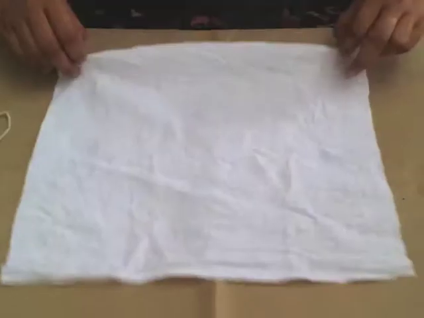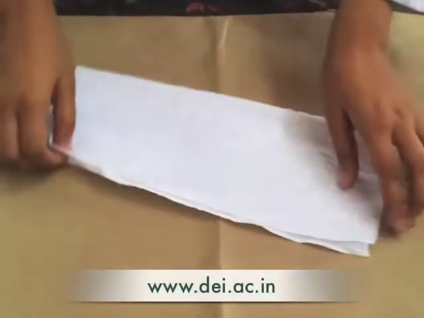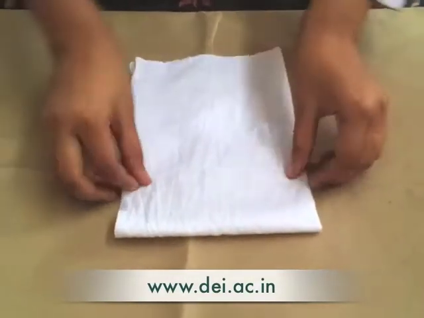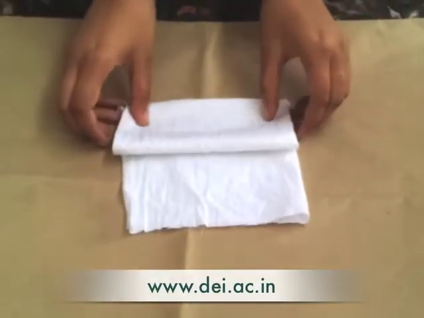Fold and dye several stripes together as one. Other stripes can be dyed at right angles to the first layer.